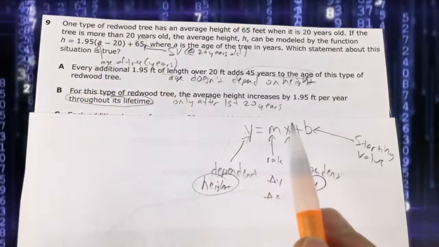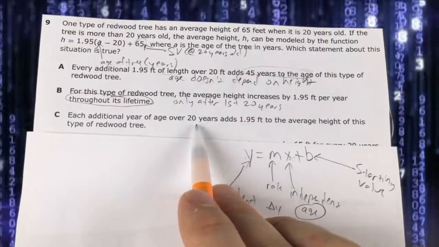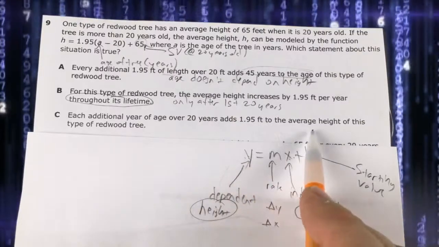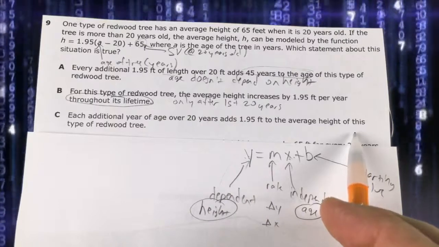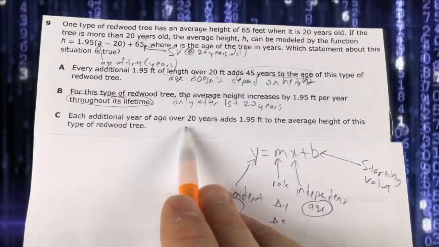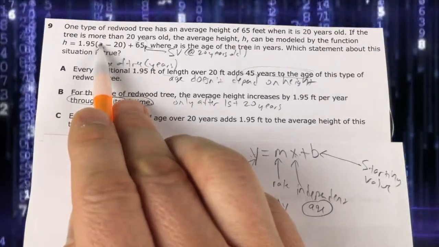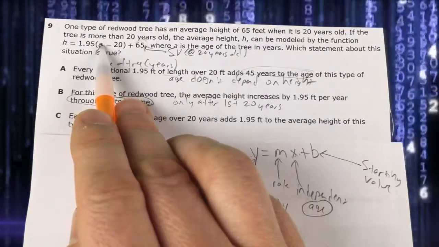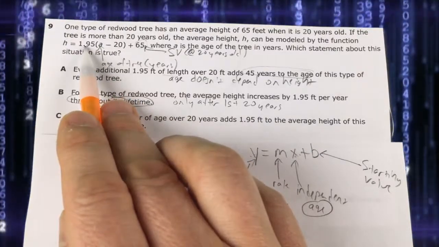How about choice C? Each additional year of age over 20 years adds 1.95 feet to the average height of this type of redwood tree. Each additional year of age over 20, that part's right. You're taking away the first 20, so this is each additional year after 20, and you're multiplying it by 1.95.